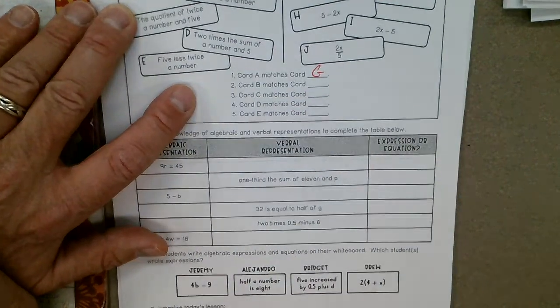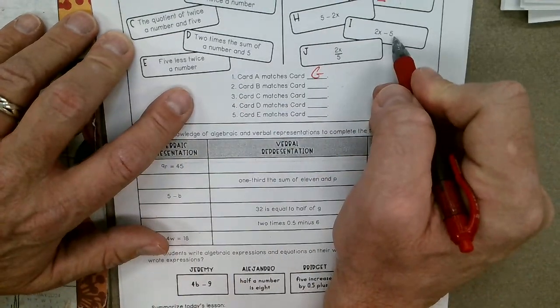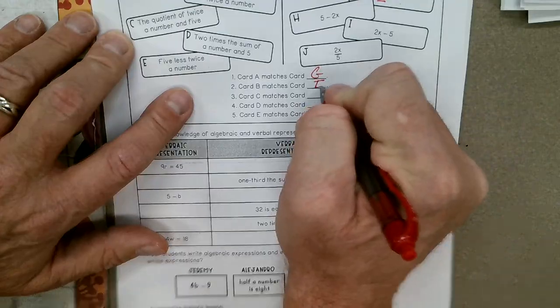Number 2, or letter B, 5 less than twice a number. 5 less than twice a number. We're taking 5 away from twice a number. That's letter I.